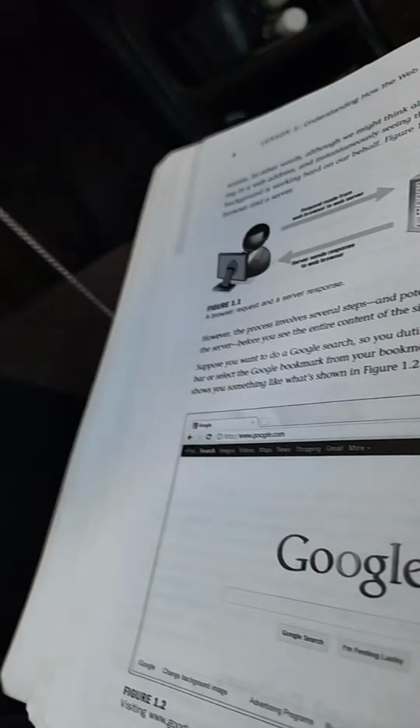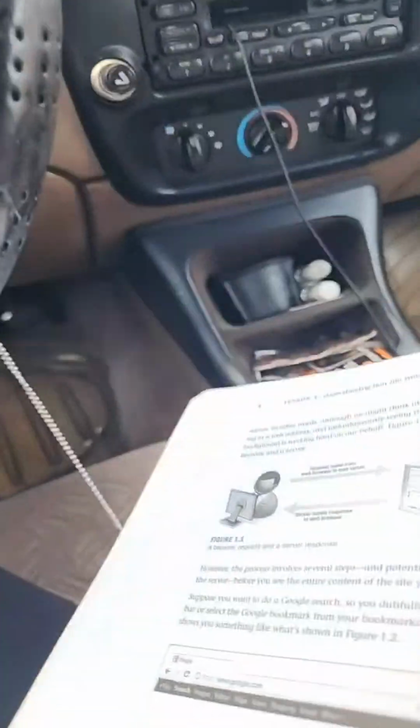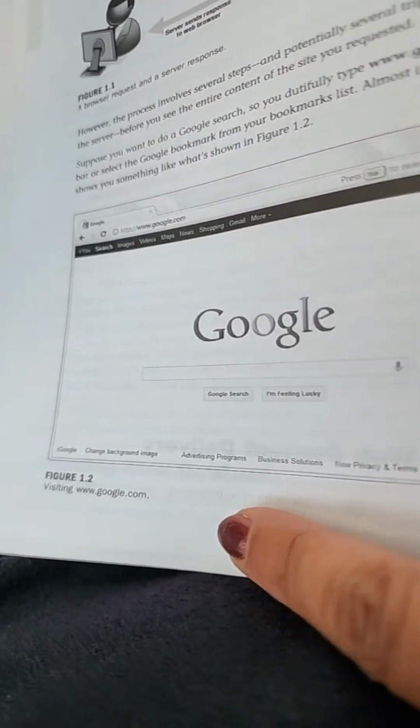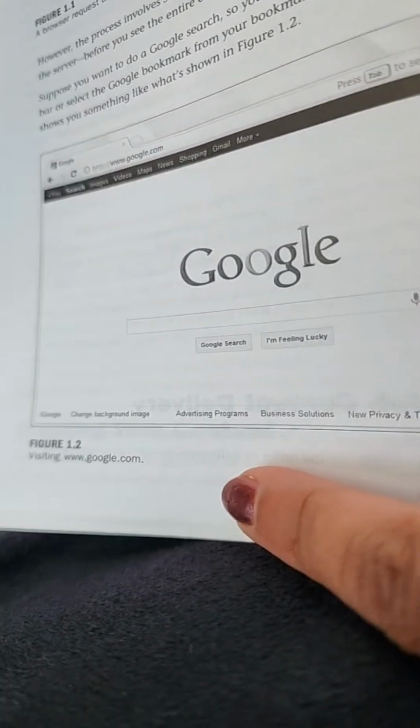However, the process involves several steps and potentially several trips between the browser and the server before you see the entire content of the site you requested. Suppose you want to do a Google search. So you dutifully type www.google.com in the address bar or select the Google bookmark from the bookmarks list. Almost immediately, your browser shows you something like what's shown in figure 1-2. So that's figure 1-2, and this says visiting www.google.com.